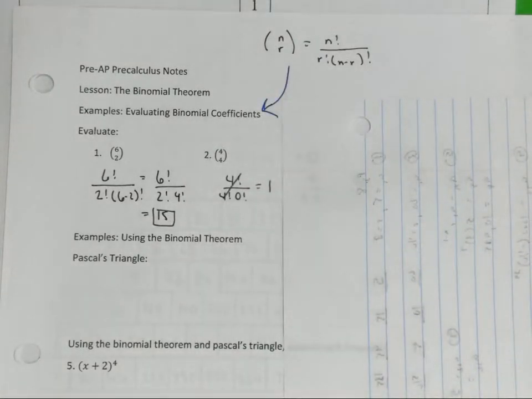4 over 4. I put the numerator, 4 factorial, denominator, 4 factorial, and what's 4 minus 4? 0. That's why 0 is there. What happens to those 4 factorials? Cancel. So I'm left with 1 in the numerator. And what's 0 factorial equal to? What's 1 divided by 1? 1. That's the easy one.